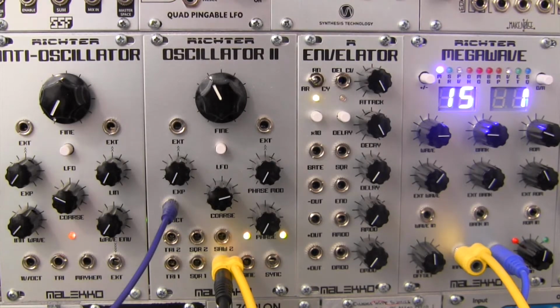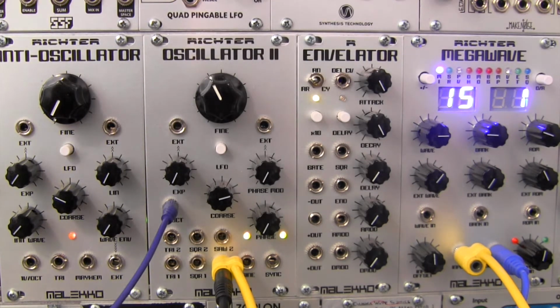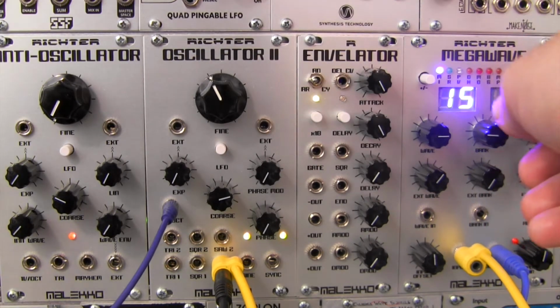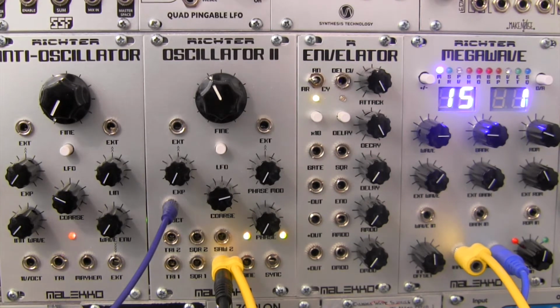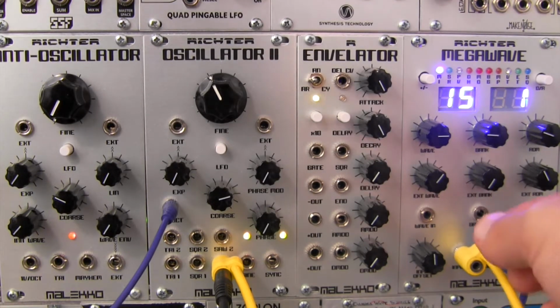Let's go ahead and jump into bank 2. Now, a little bit of background on bank 2. Reading right out of the manual again, this next bank, bank 2, is meant to be stepped through with a sequencer to get kind of a wave sequence effect. And we'll try to do something like that here in a moment.